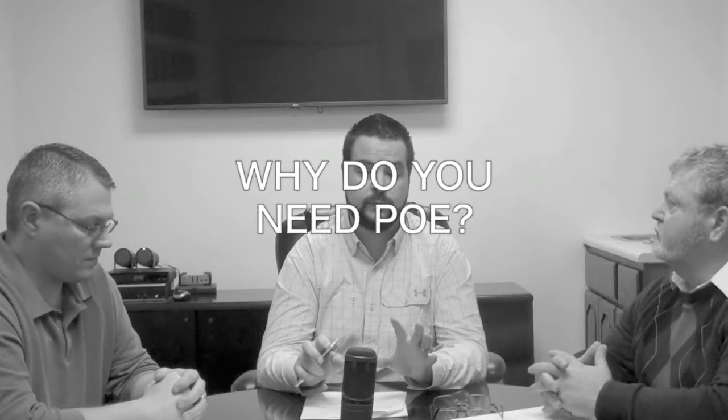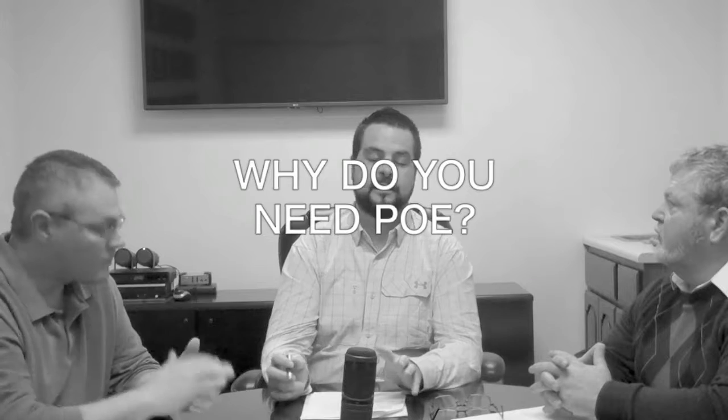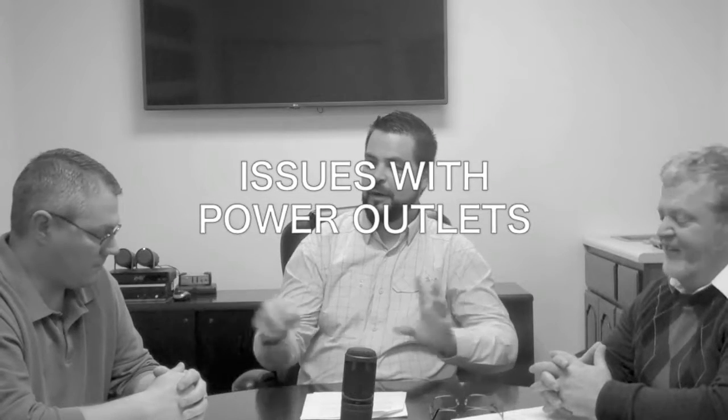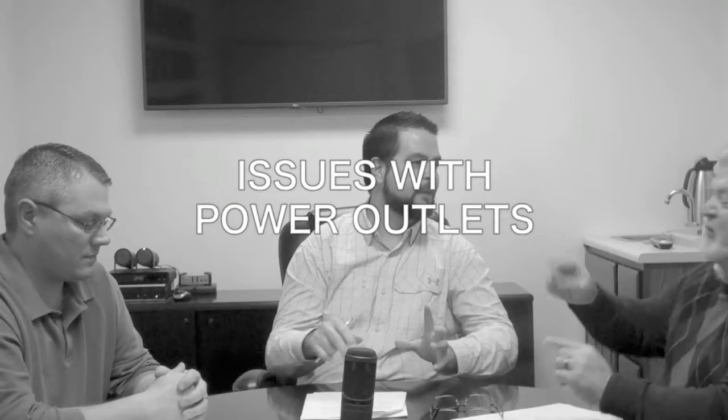Yeah, a power brick. We recommend that you have a PoE switch for a couple different reasons. A lot of times I go out to a place and they have one outlet with a bunch of different things coming off of it, surge protectors connected to surge protectors, and you're trying to find an open outlet. It's a fire hazard.